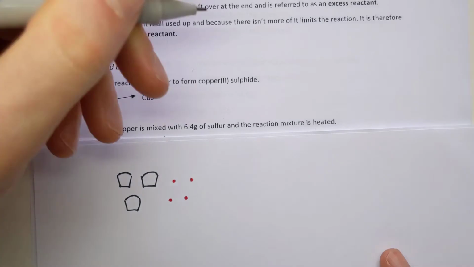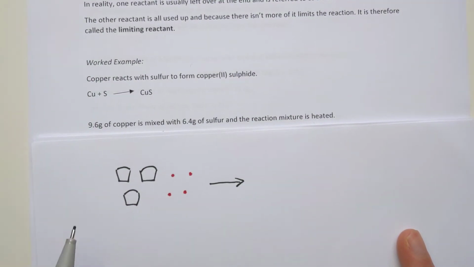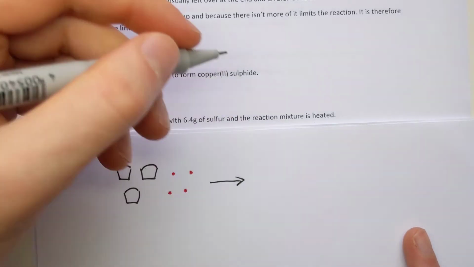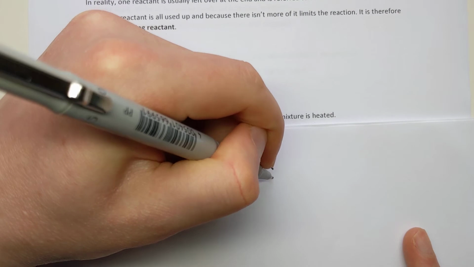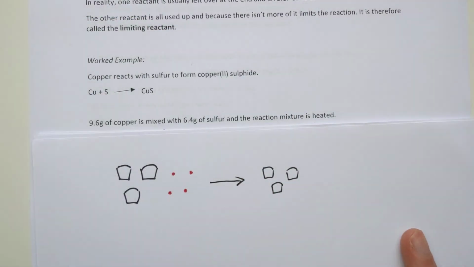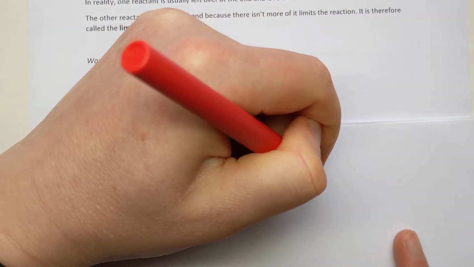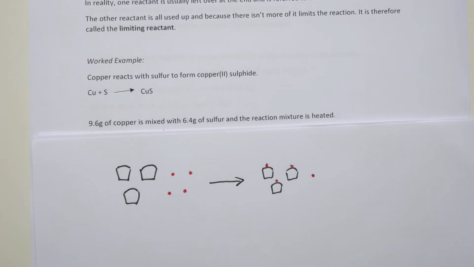The question to think about here is, how many complete cherry buns can I make from 3 buns and 4 cherries? Hopefully it's not too much of a stretch to work out that I can only actually make 3 complete cherry buns with the cherries on top, because I've only got 3 buns to actually work with. I'm going to have a cherry left over without a bun to put it on.